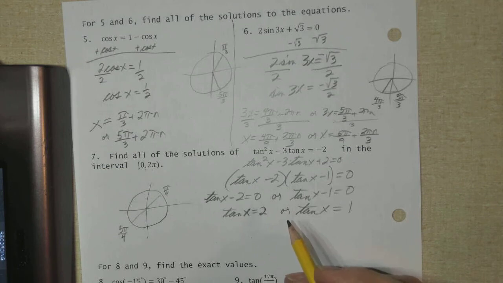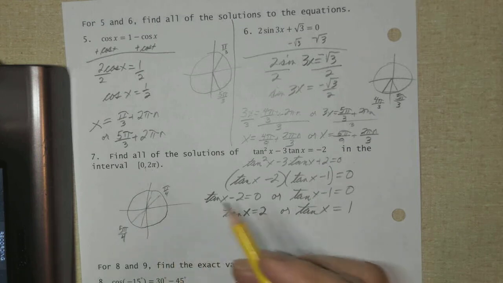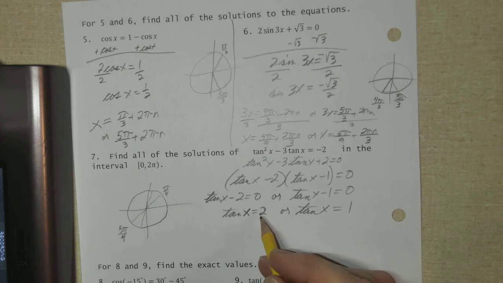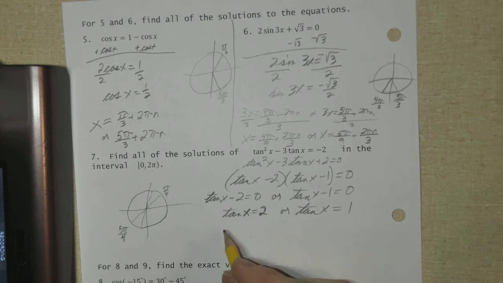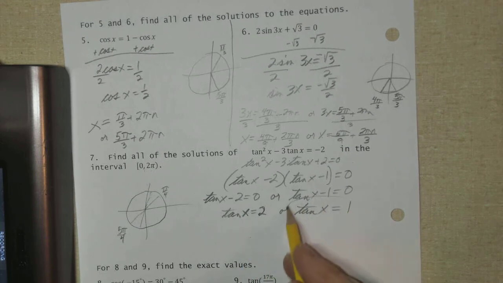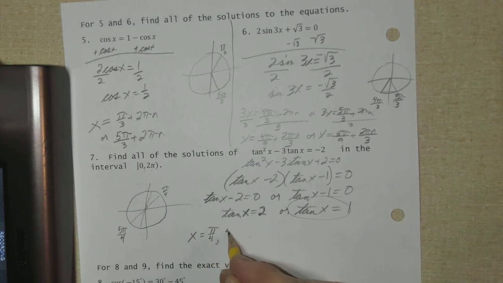And we'd have something like right here and down here. So I'm going to write the exact values. For tangent of x equals 1, x is equal to pi over 4 and 5 pi over 4.